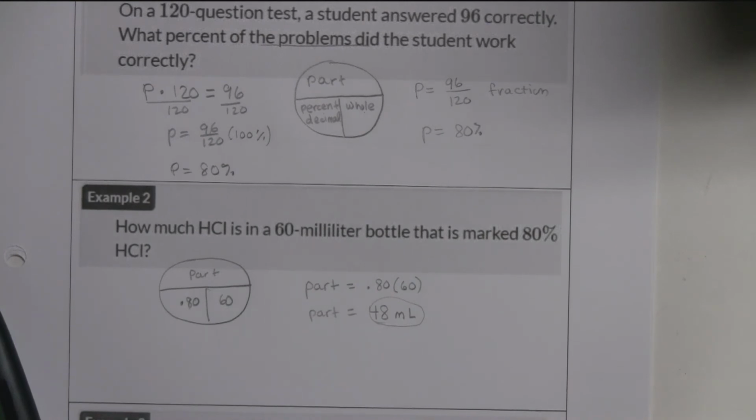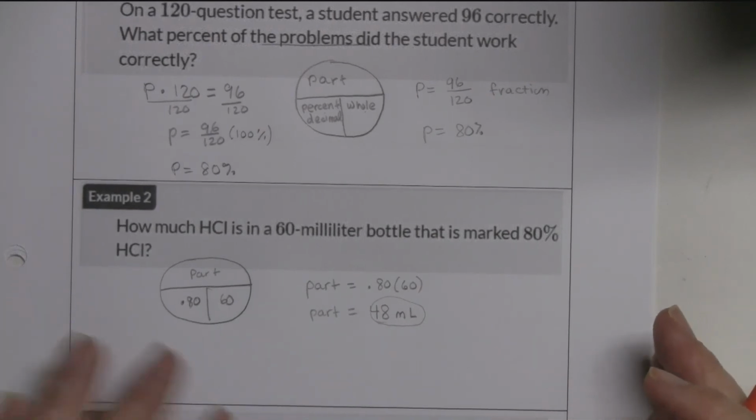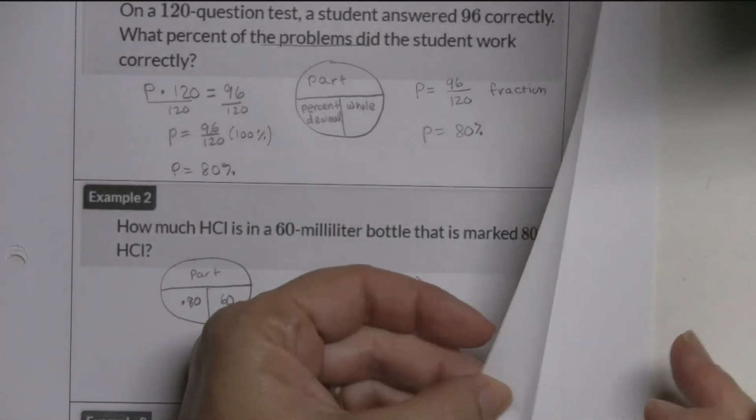The other 12 milliliters, 60 take away 48, is whatever solution they use to mix, whether it's water or something else.